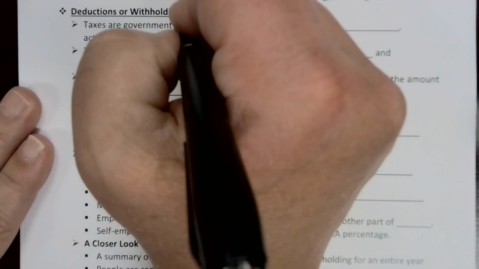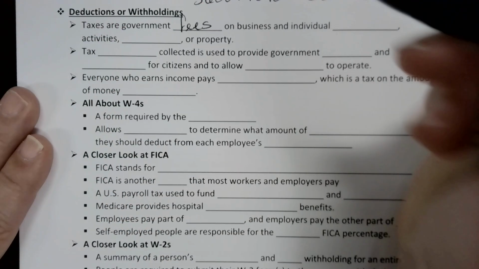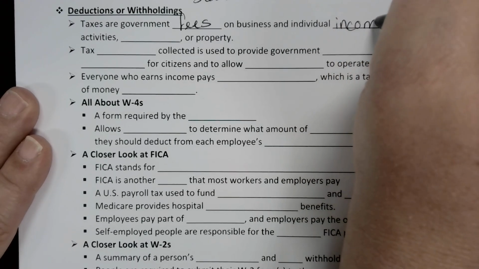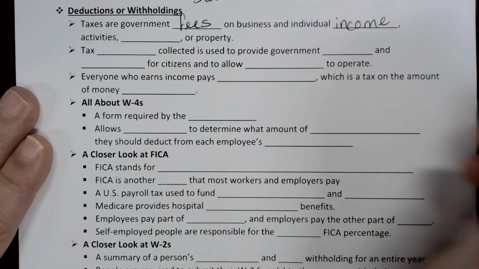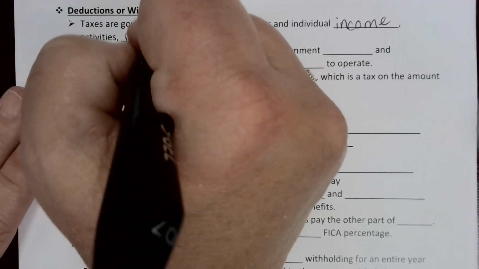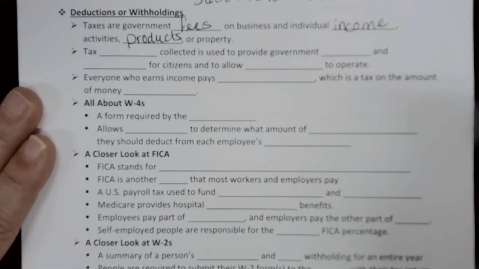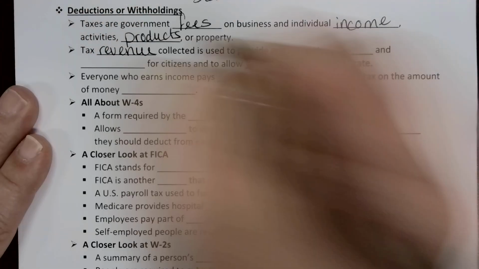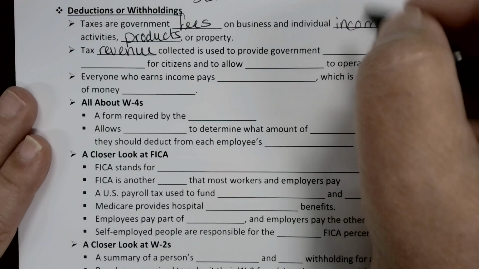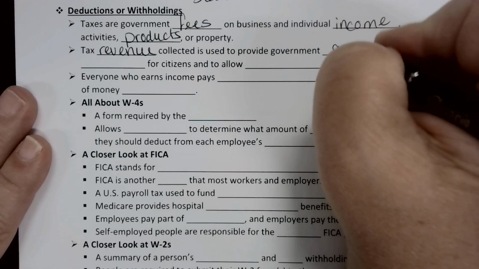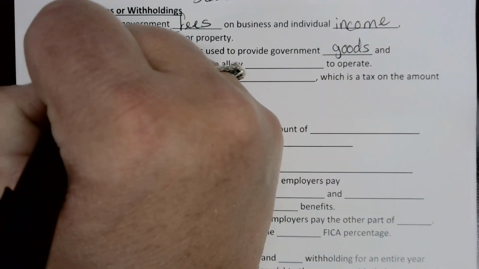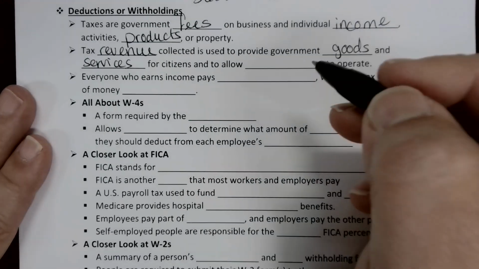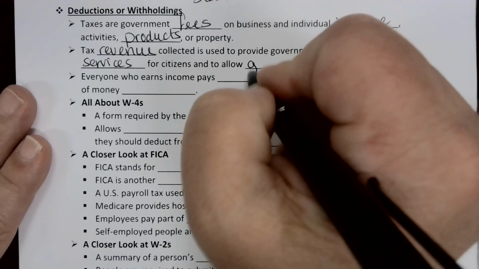Okay. So deductions or withholdings. Taxes are government fees on a business and individual income, activities, products, or property. Tax revenue collected is used to provide government goods and services for citizens and to allow the government to operate.